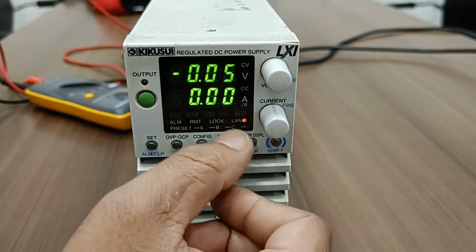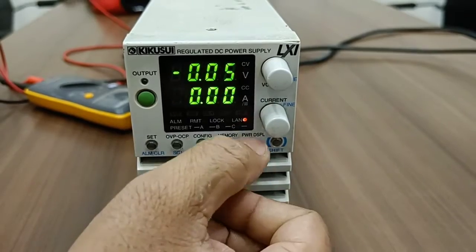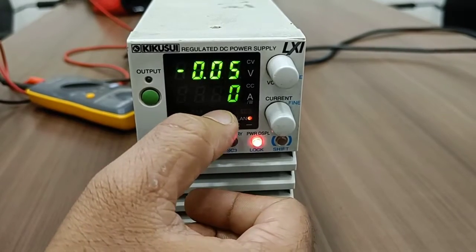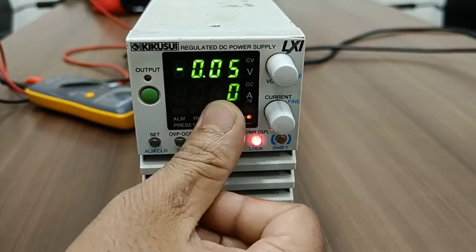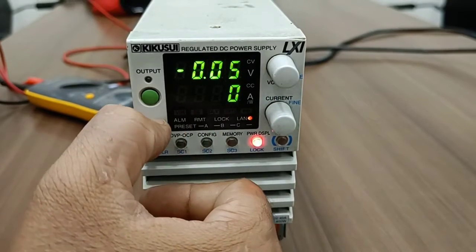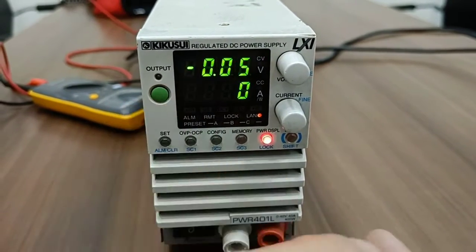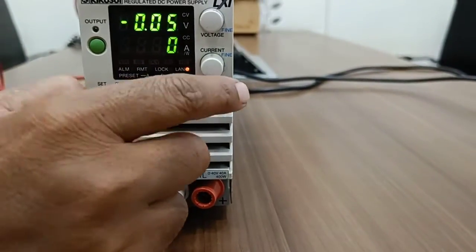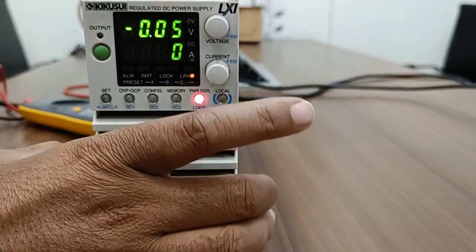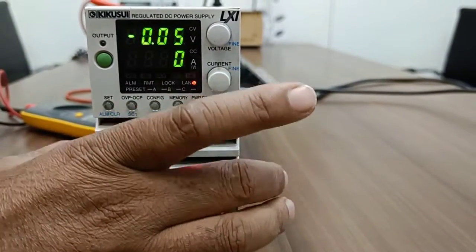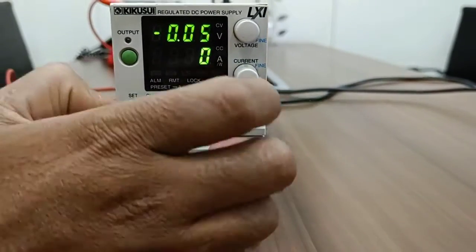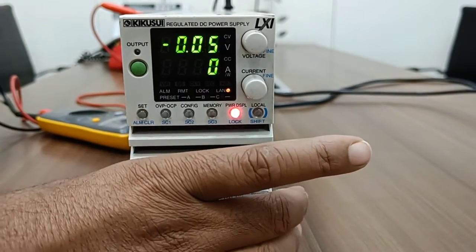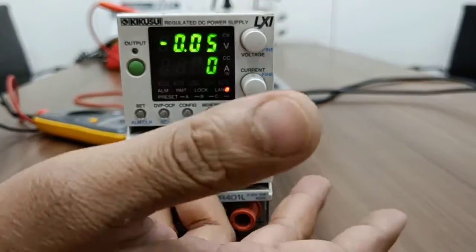Okay, this is the power display. Right now this is voltage and current. If you see, W means wattage display. So we can also monitor the wattage during load consumption when the output of this power supply is being used. Local means when your system is connected with this power supply, all control is handled by the system. If you want to change anything from the power supply, you need to press local. If you press local, it will disconnect from the system and you can change any parameters like voltage and current.